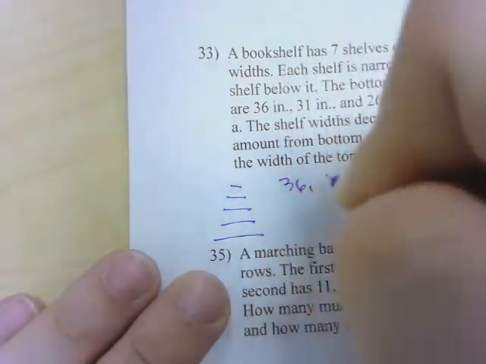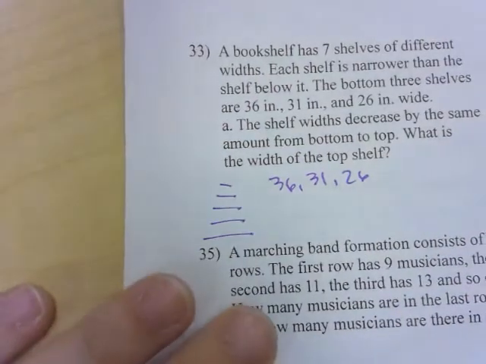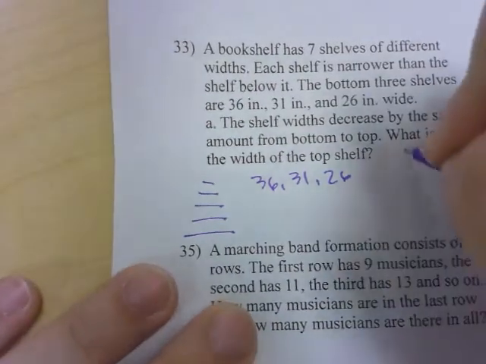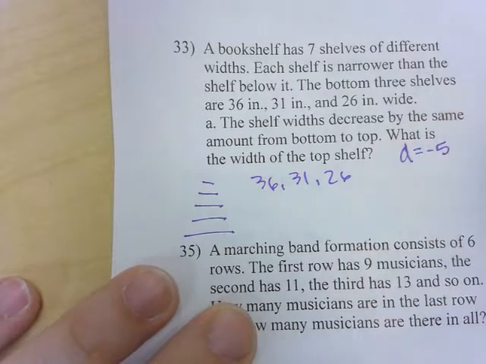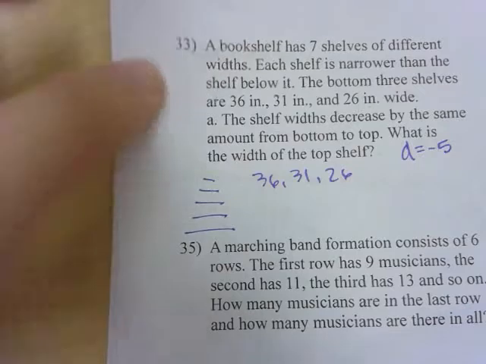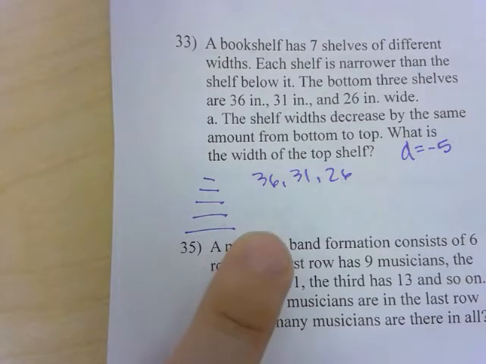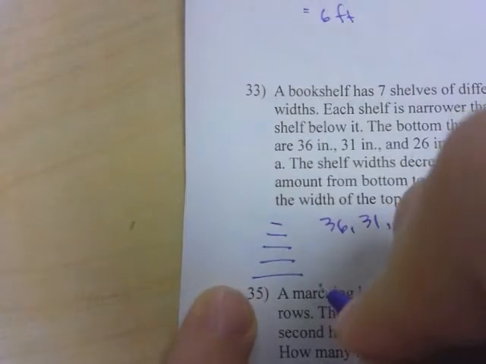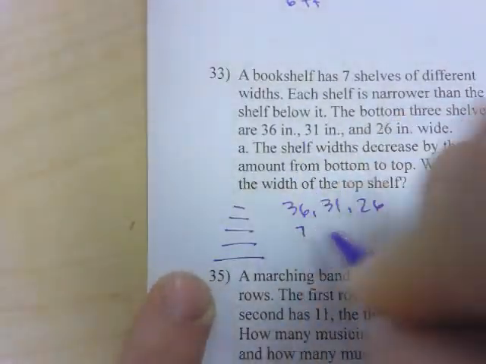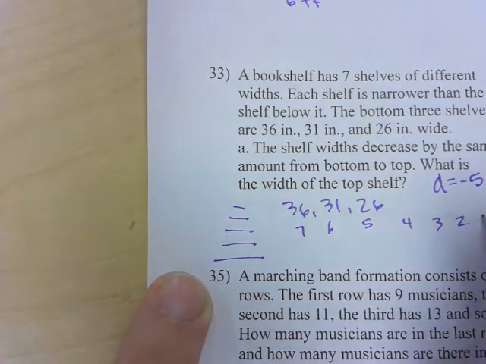So 36, 31, 26. This is arithmetic because we're going down by 5 every time, from the bottom to top. There's 7 shelves. What's the top shelf? So this is easy enough. This is the 7th shelf, the 6th, the 5th, the 4th, the 3rd, the 2nd, the 1st.